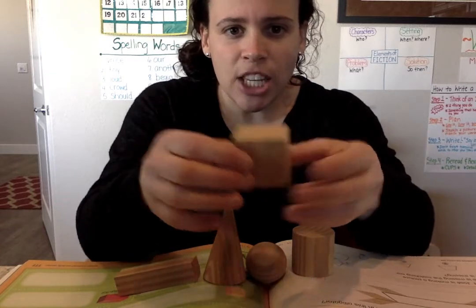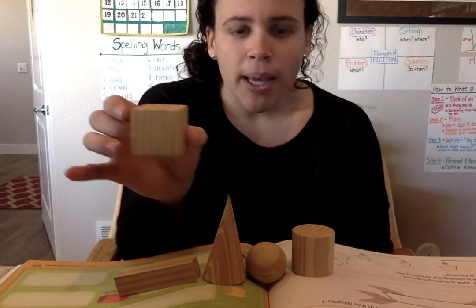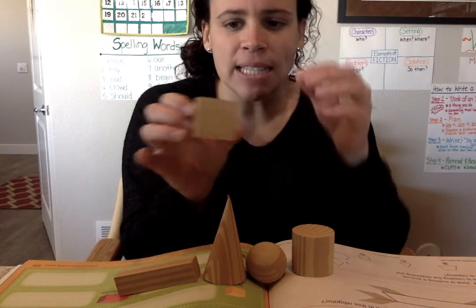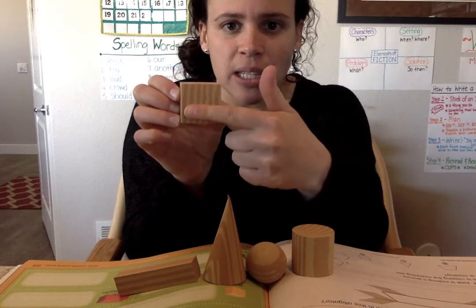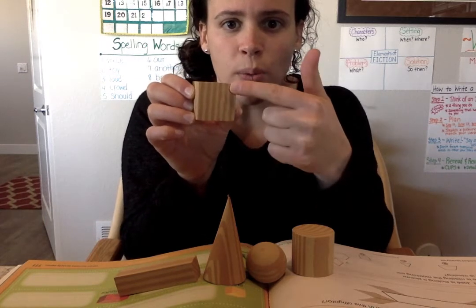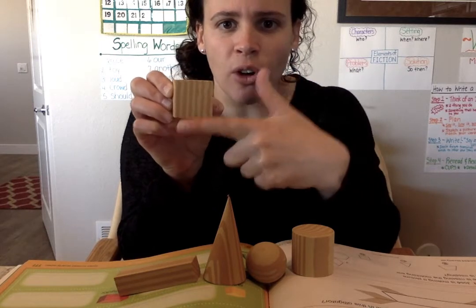If you said cube, you are correct. This is a cube. Now, we're going to talk about how many faces it has. A face, okay, is a flat surface. And the face of a cube is the shape of a square. So I always like to run my finger over it and count.